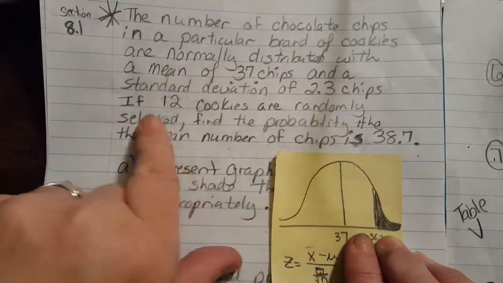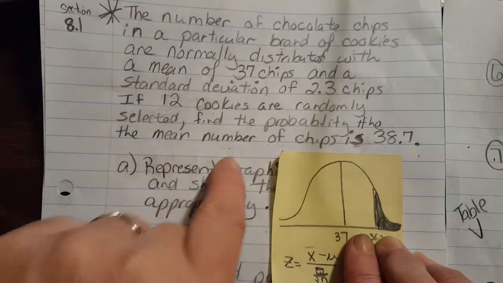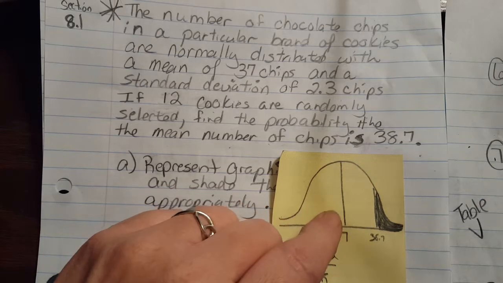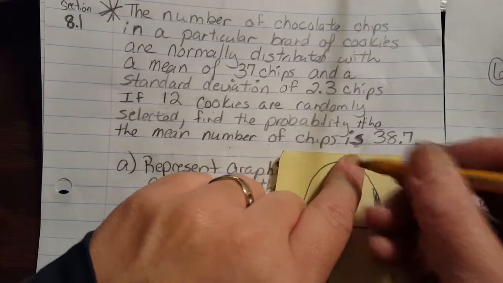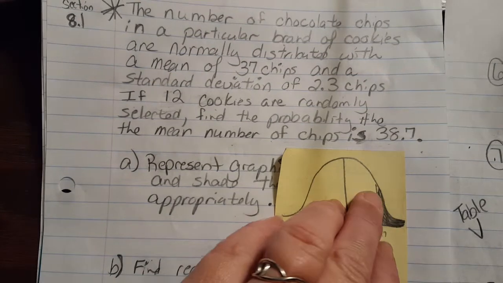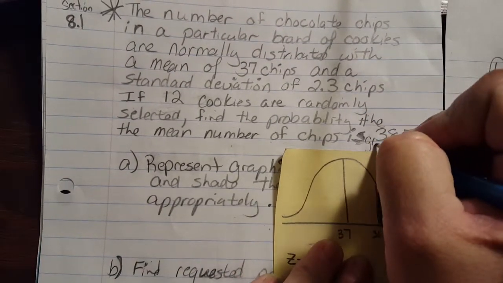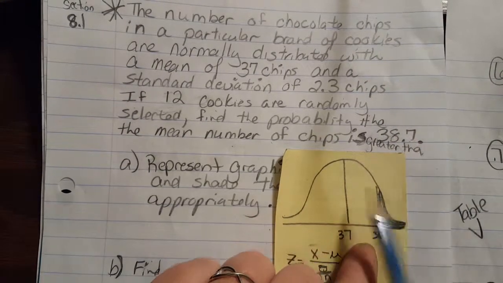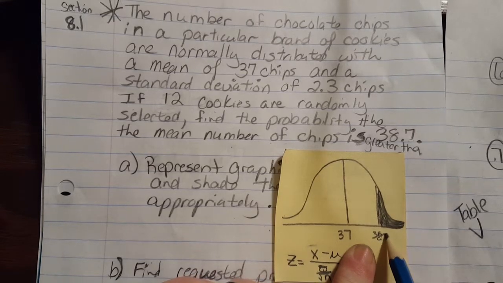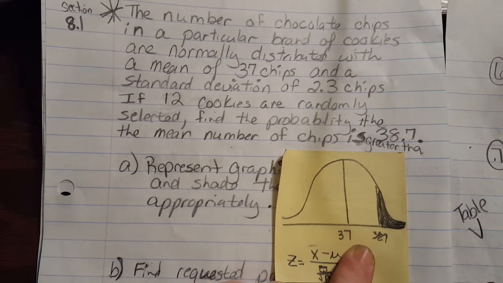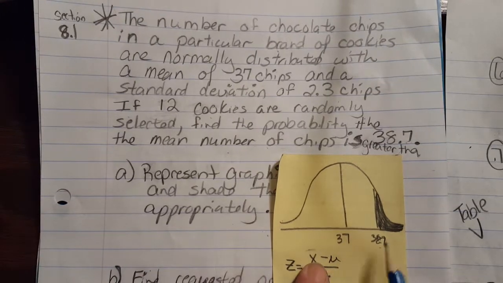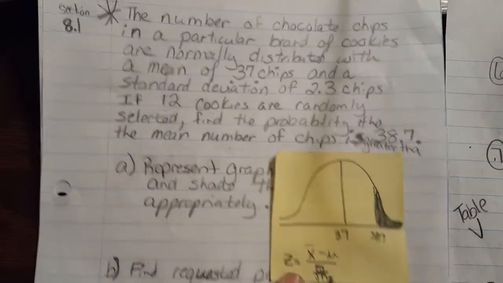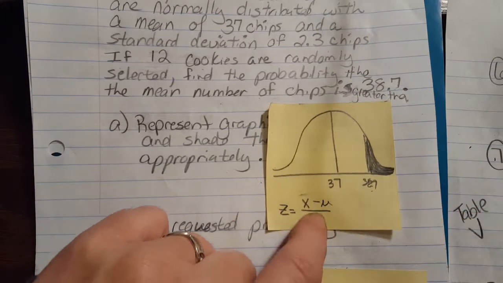If 12 cookies are randomly selected, find the probability that the mean number of chips is greater than 38.7. So here's the mean number of chips that is greater than 38.7.